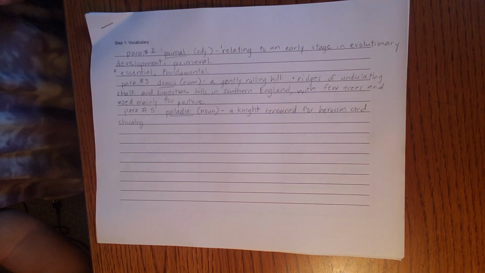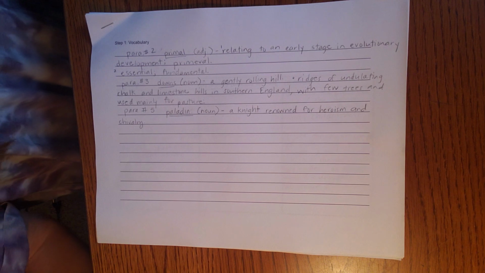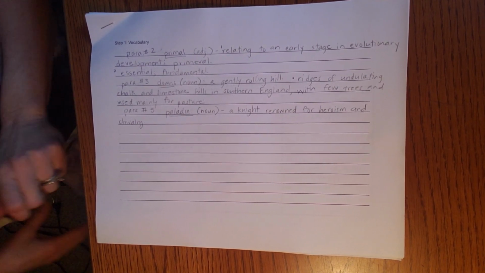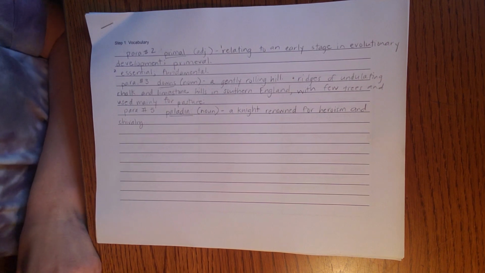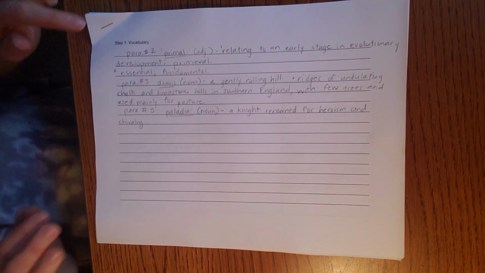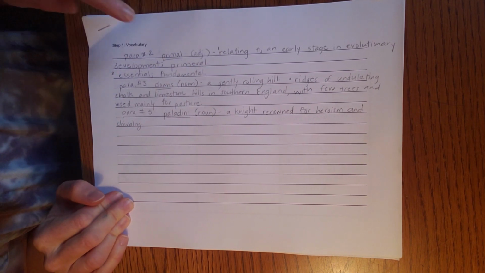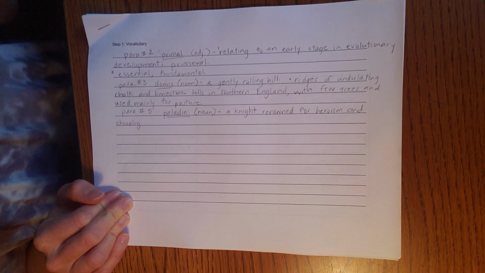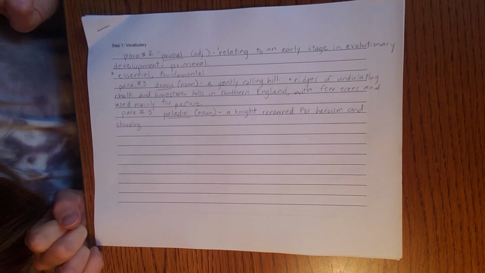This is what I found as I read the essay, A Piece of Chalk by G.K. Chesterton. So our very first task is to look for vocabulary. I did find a couple of those that I underlined, and I wrote the paragraphs down. So feel free to write the paragraph number, the word, and then the definition. You can just look it up online, or if you have a dictionary.